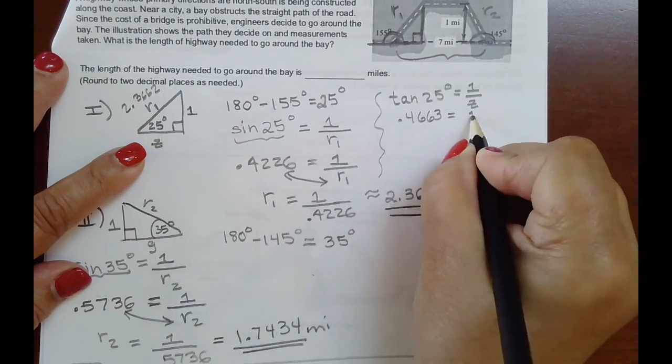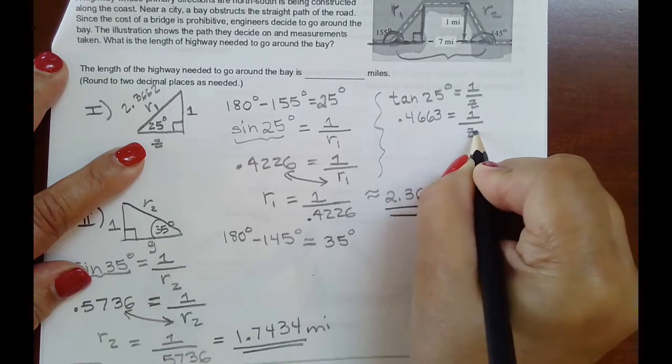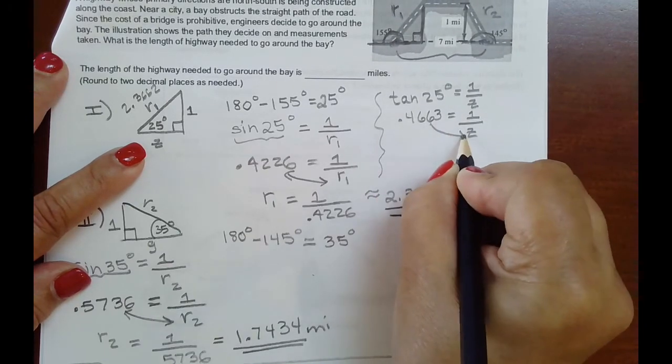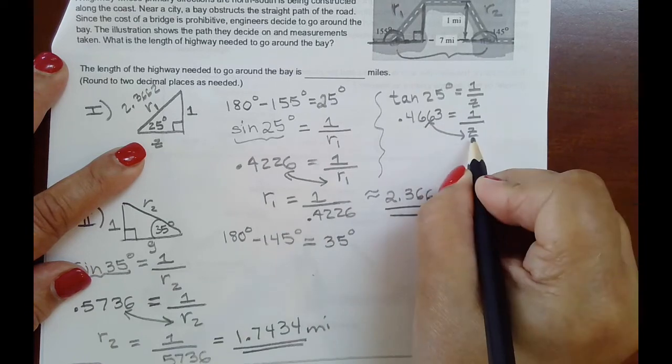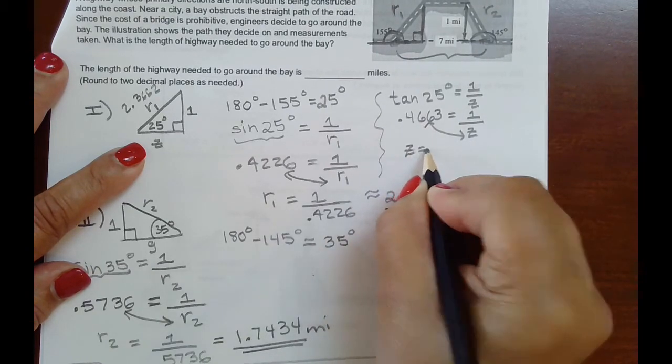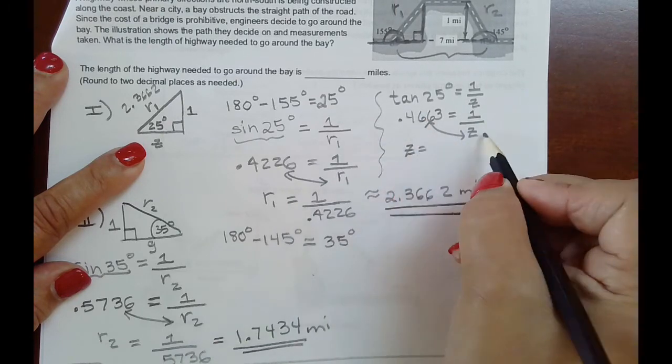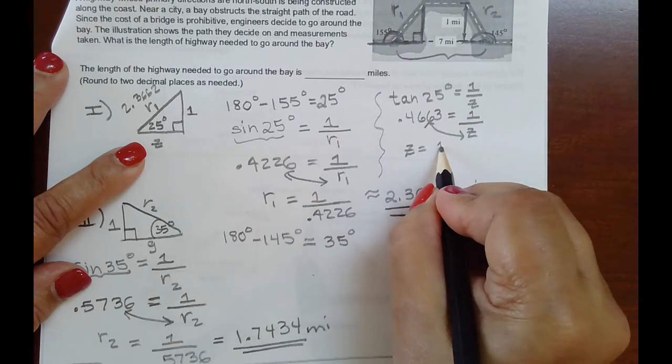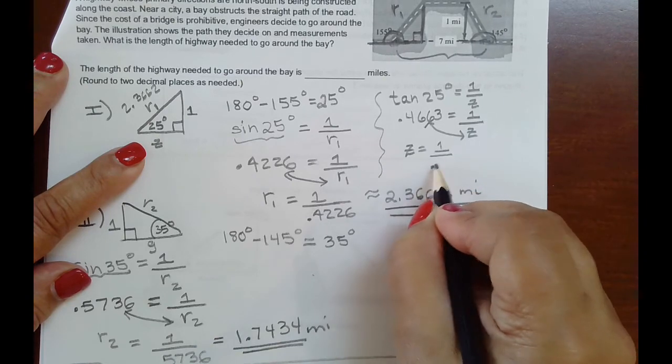0.4663. That's equal to 1 over Z. And then I can switch these two just because the unknown is down here in the denominator. So Z would be equal to, just let the 0.4663 pop over into its place.